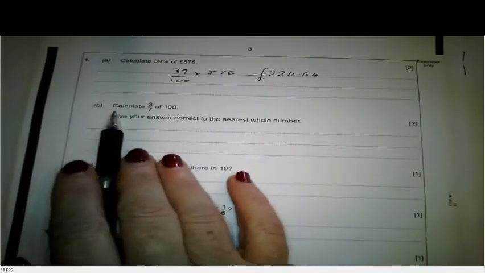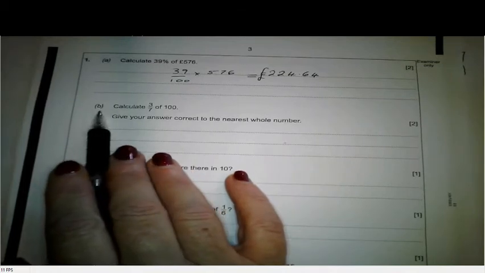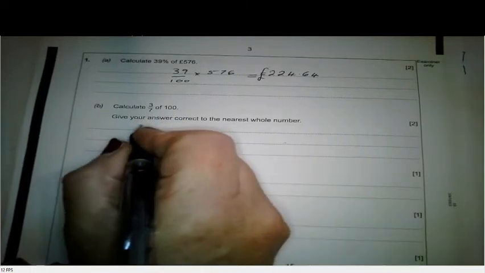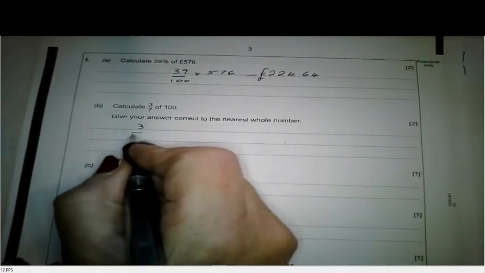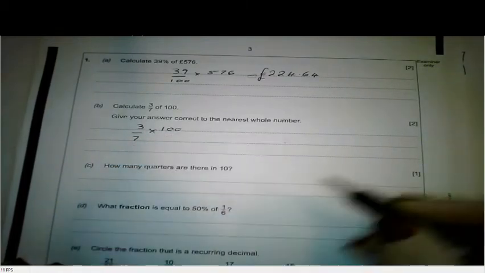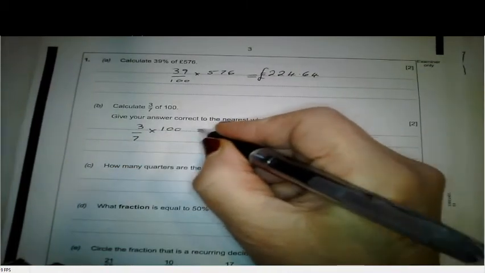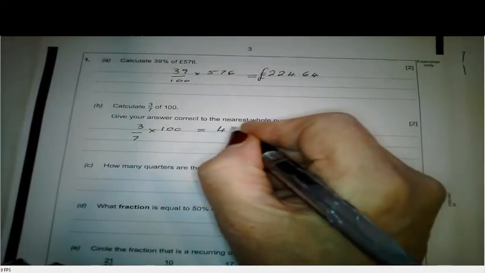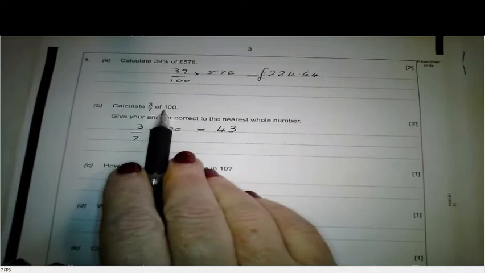Part B of this question asks us to calculate 3/7 of 100. So 3/7, 3 over 7 multiplied by 100, and we'll plug those numbers into the calculator, and that number comes out as 43. There are no specific units in this question, so we simply leave the answer as 43.